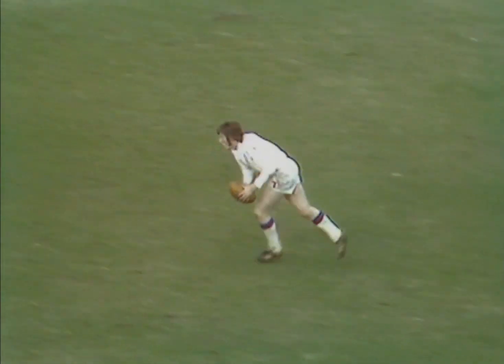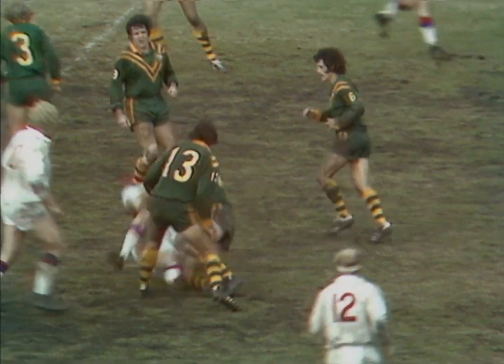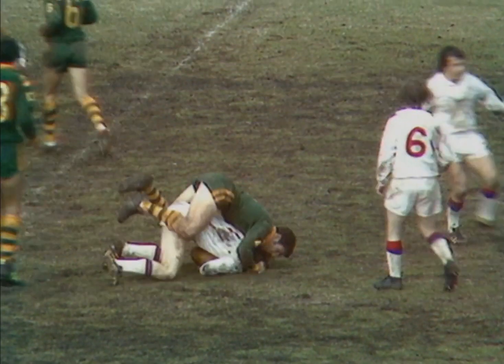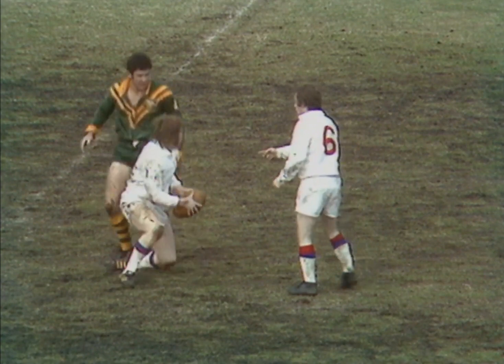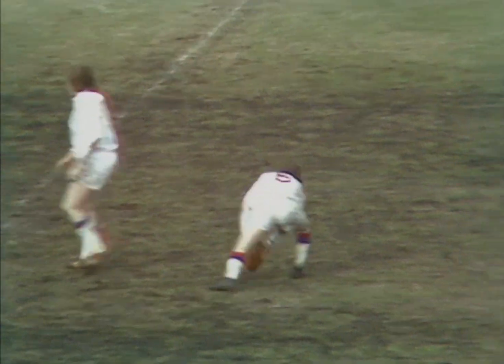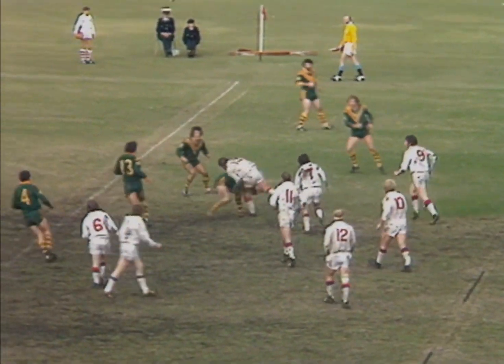Langlands taking the dropout. Fairbairn. Back almost to the halfway line. Millward. Nash. Coolman.